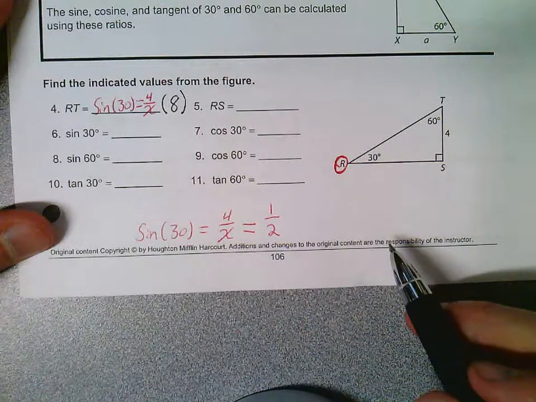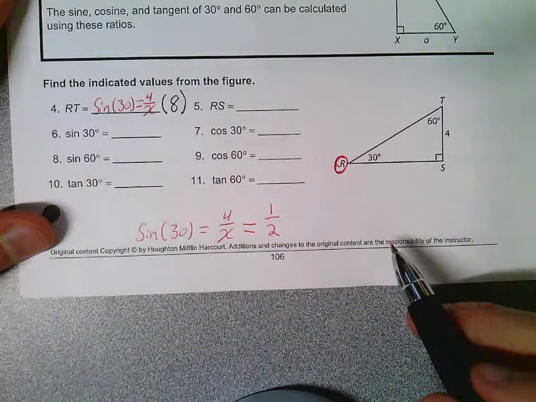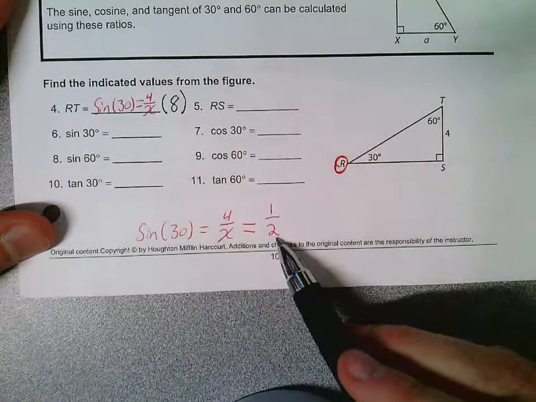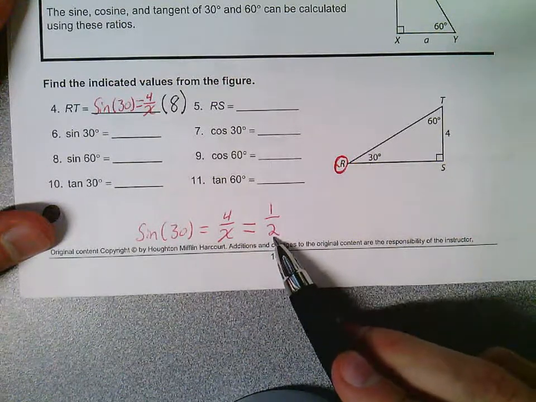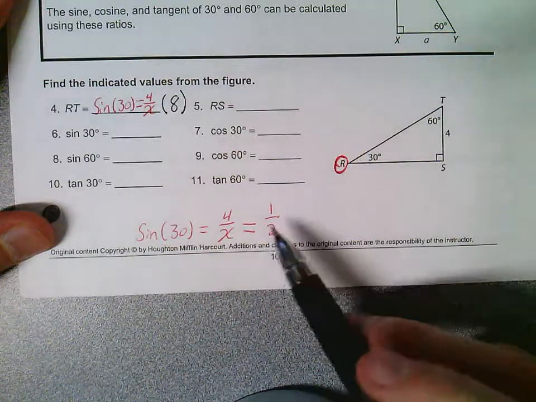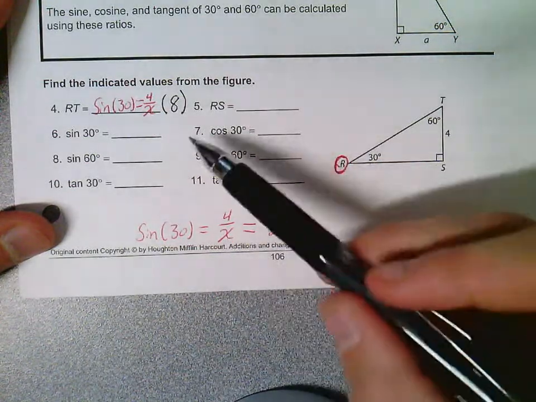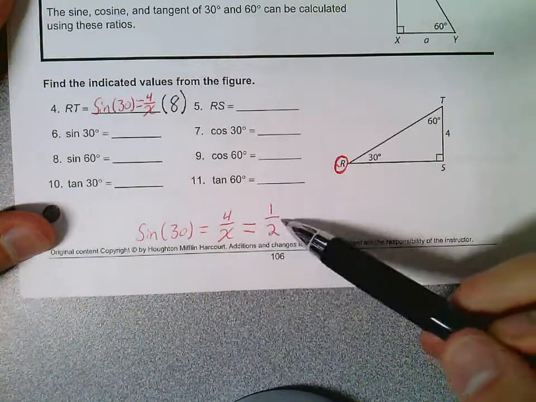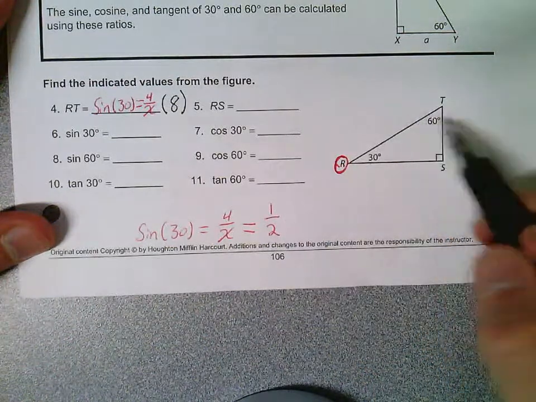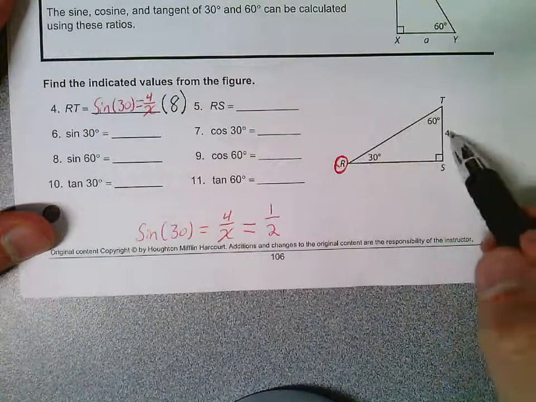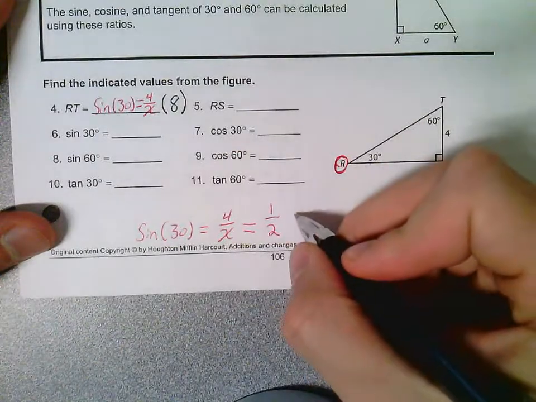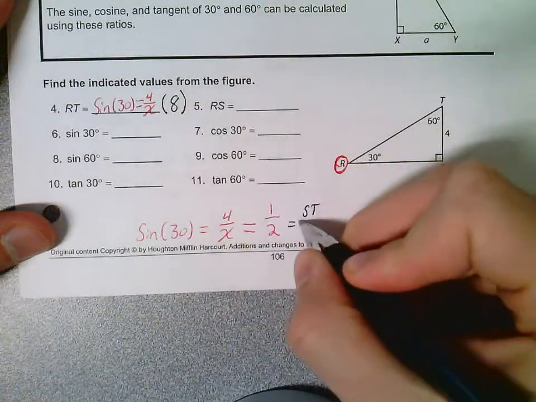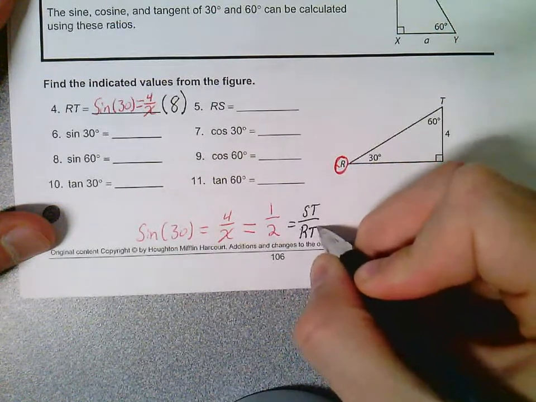Okay, so we're trying to come up with some fun ways to remember special ratios. The value of x isn't 1/2. 4 over 8 is the same as the ratio. Remember, it's a ratio, ST to RT.